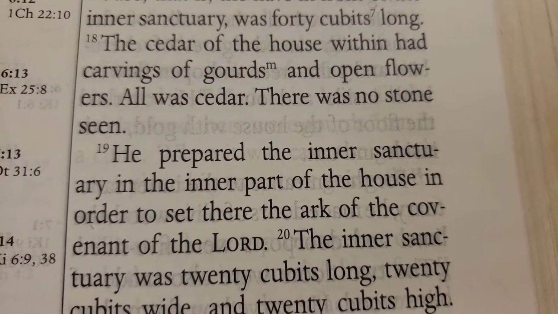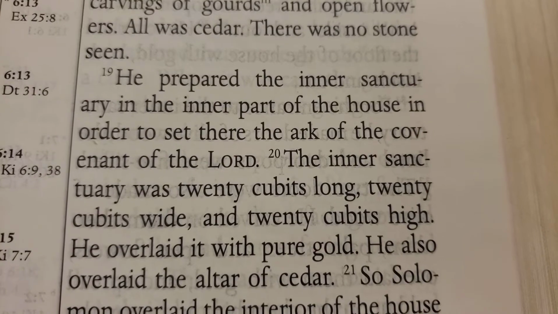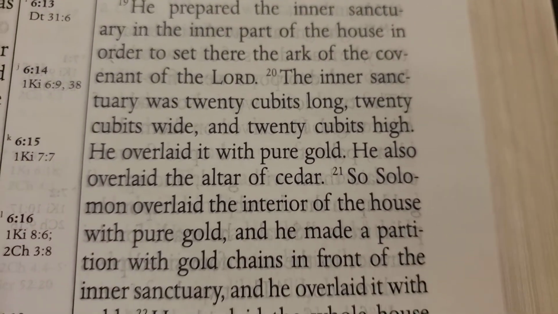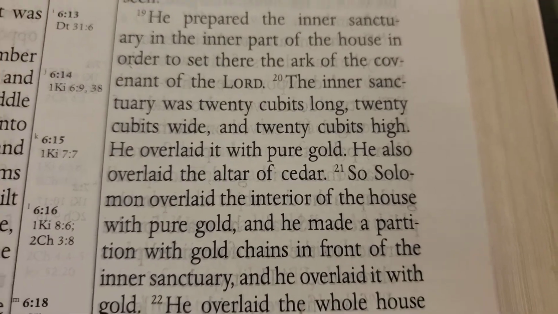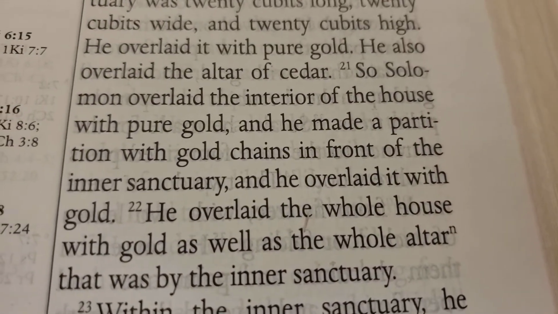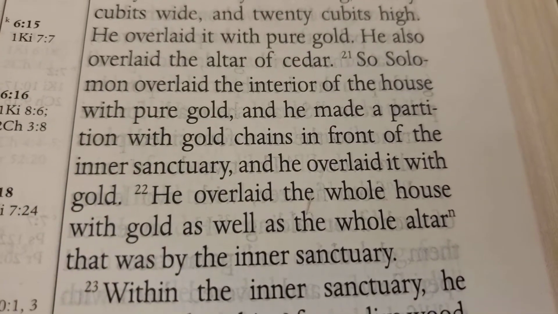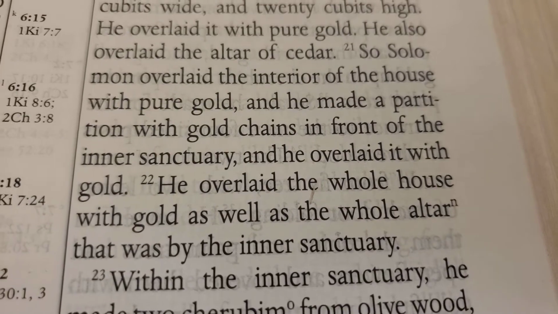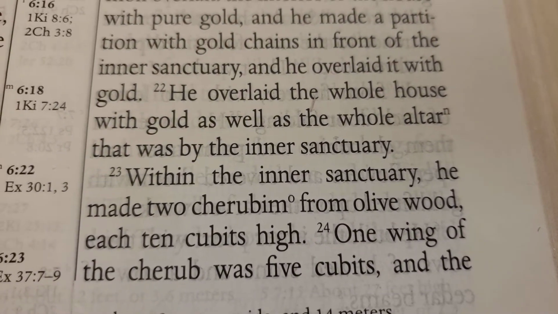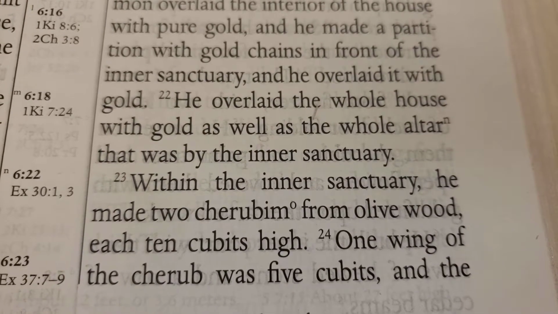He prepared the inner sanctuary in the inner part of the house in order to set there the ark of the covenant of the Lord. The inner sanctuary was 20 cubits long, 20 cubits wide, and 20 cubits high. He overlaid it with pure gold. He also overlaid the altar of cedar. So Solomon overlaid the interior of the house with pure gold, and he made a partition with gold chains in front of the inner sanctuary, and he overlaid it with gold. He overlaid the whole house with gold, as well as the whole altar that was by the inner sanctuary.